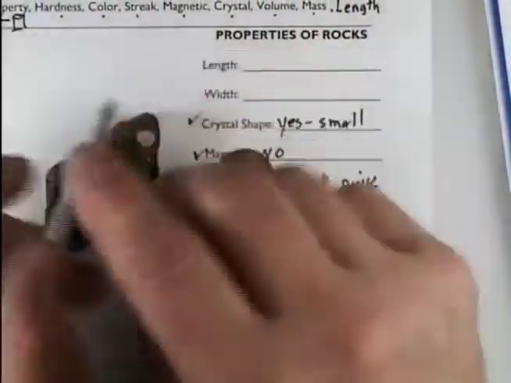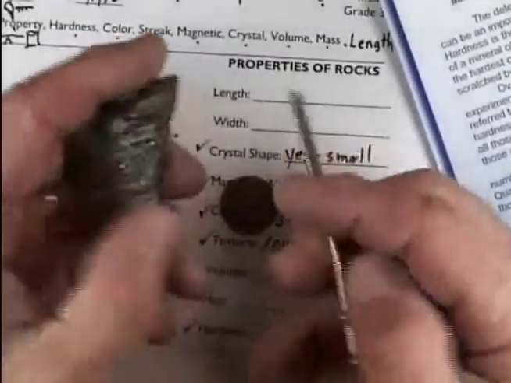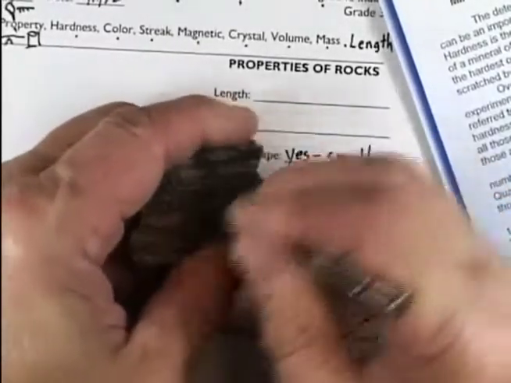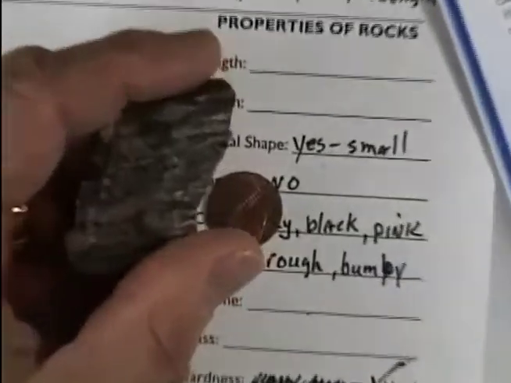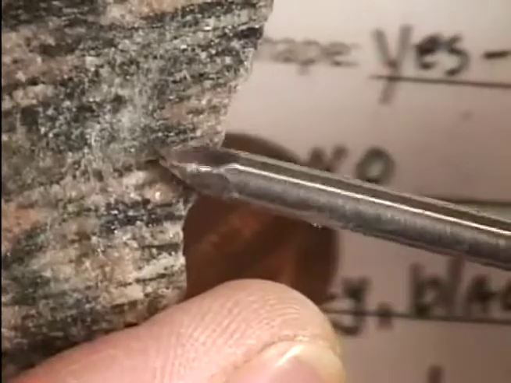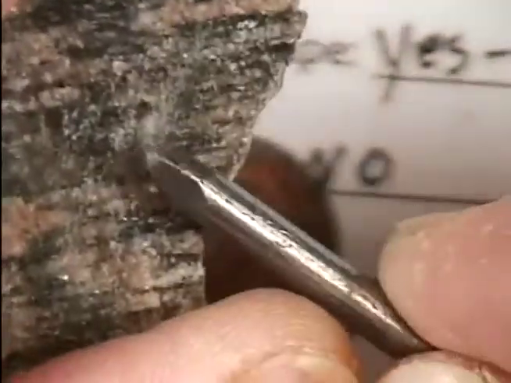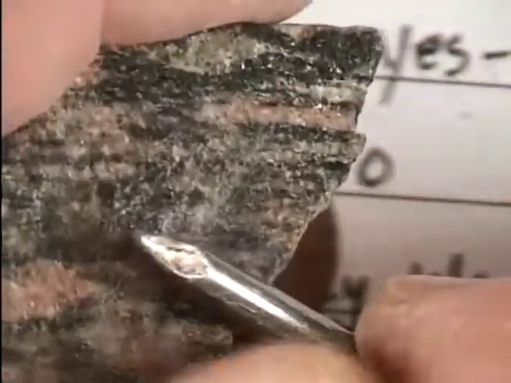Now the way I'm going to test that is to see if this nail will scratch it. I'm going to come to the back here and, yep, look, I made some scratch marks right there in it. Can you see those scratch marks? So a nail is pretty hard. It's made of steel with some other elements mixed in to make it hard.